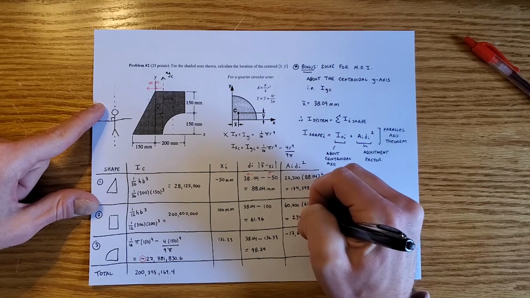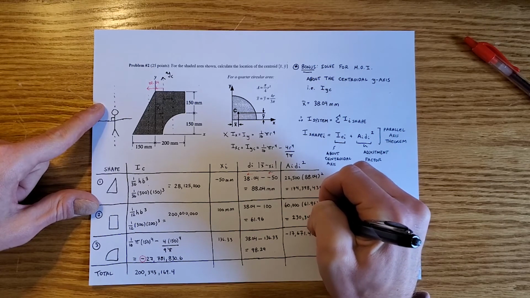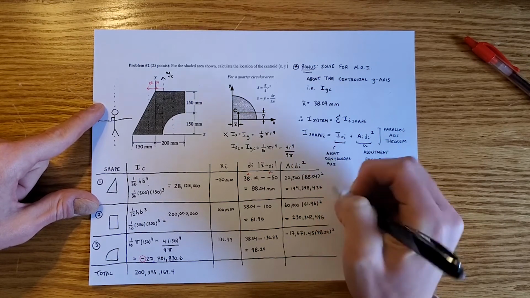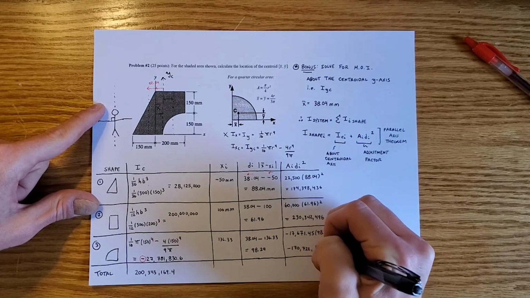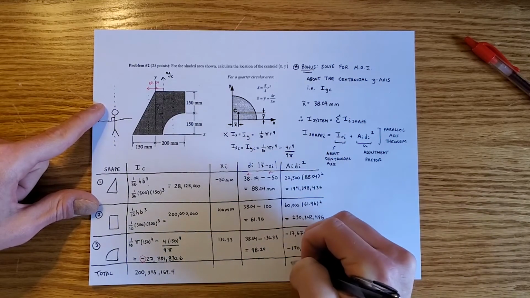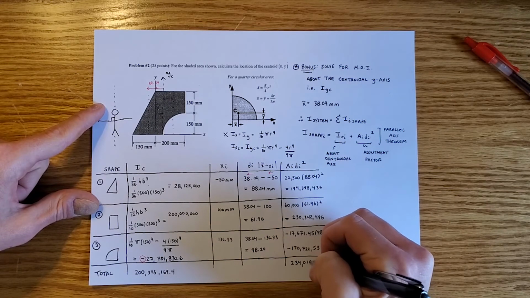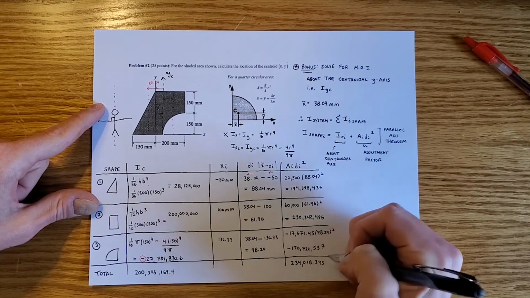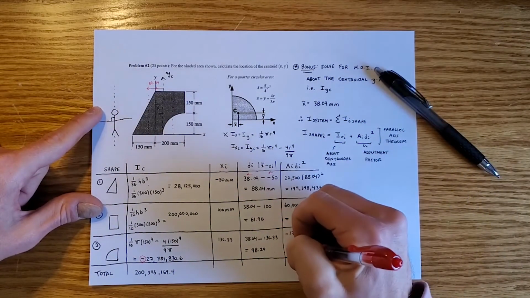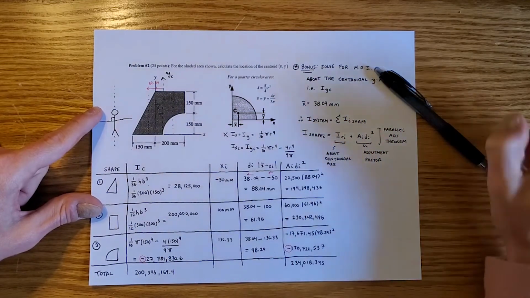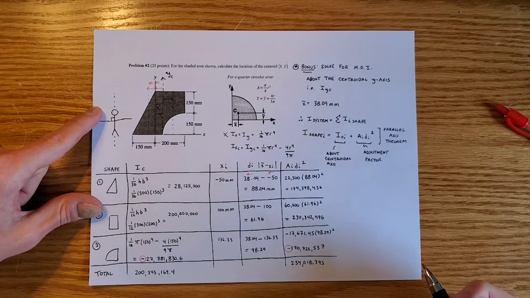For a rectangle, we would have got 230,342,496. And down here, we would have gotten negative 170,722,537. So the total in this column is 234,018,395. So, again, notice here that our moment of inertia adjustment factor is also negative. So these two terms are subtracting in the summation of all of these things.